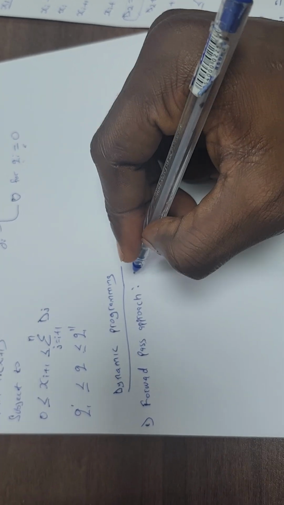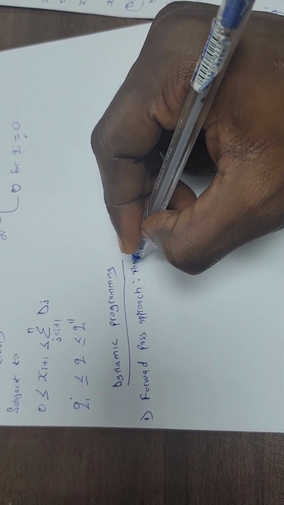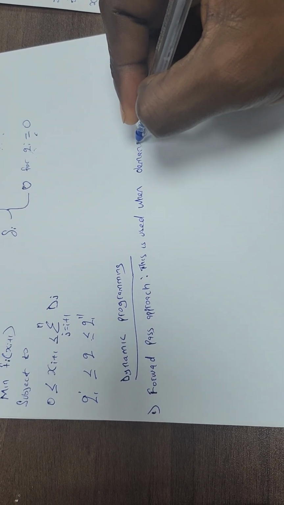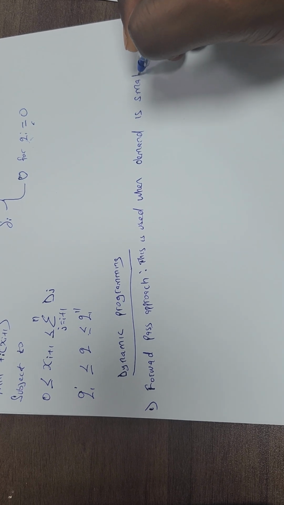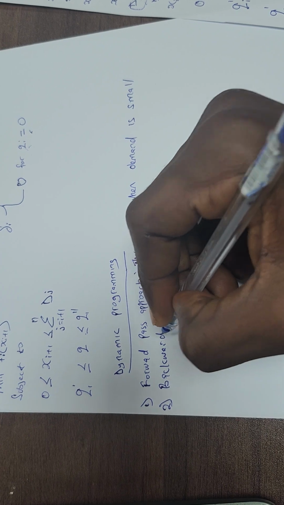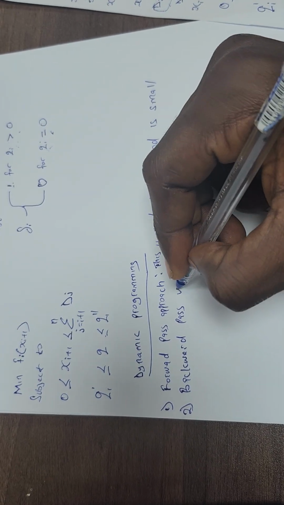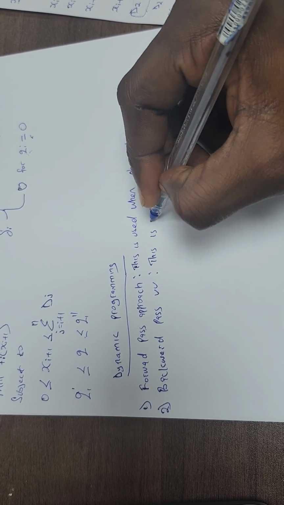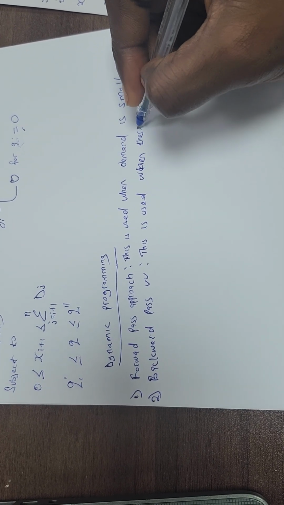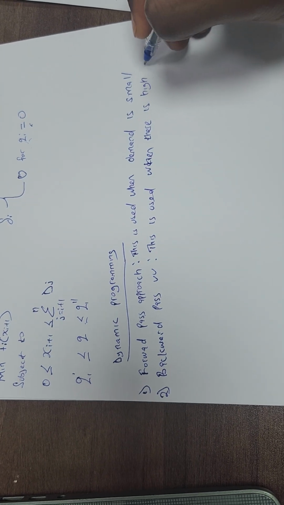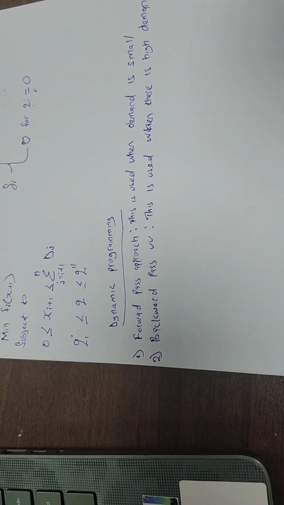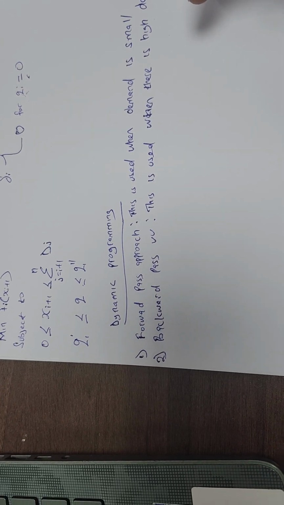This approach is used when demand is small, while the other one, backward, is used when there is high demand. And we will see the applicability of this as this progresses.